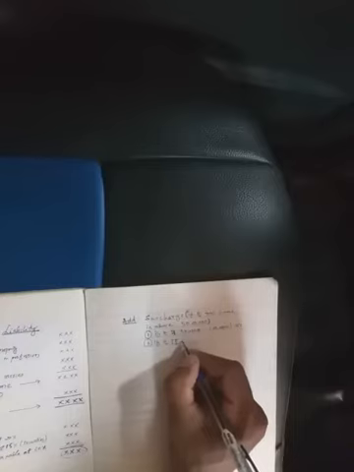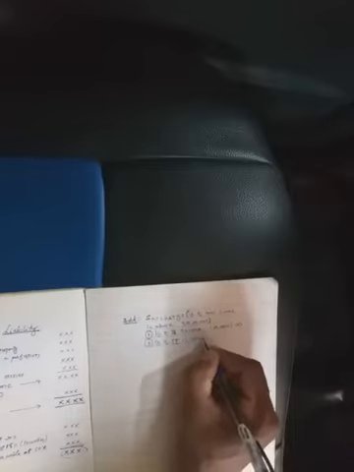And second, if the total income is above 1 crore, then you will have to pay 15% surcharge.